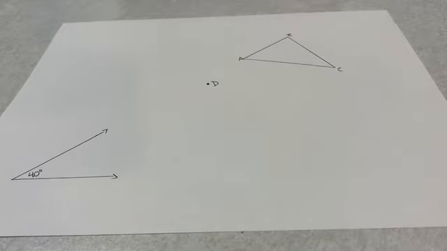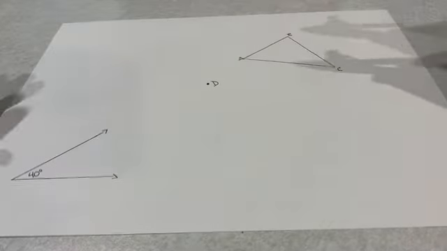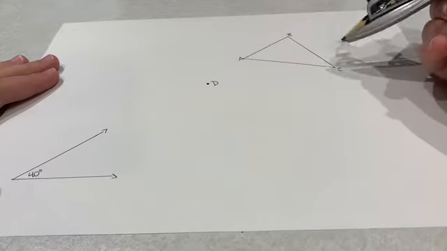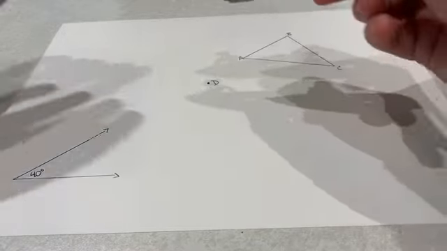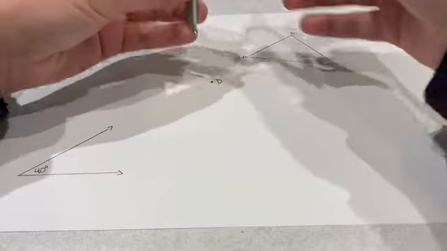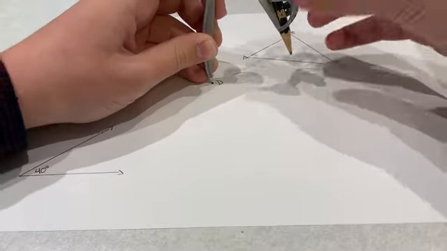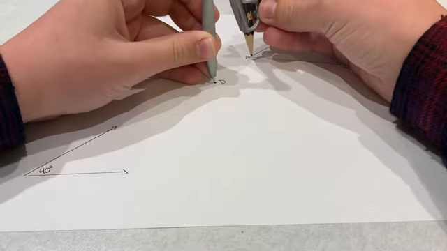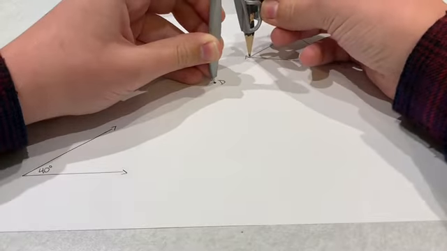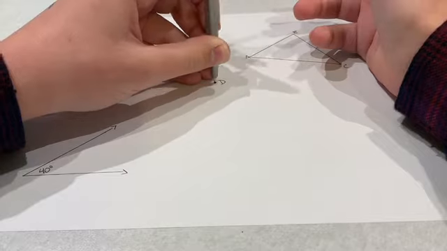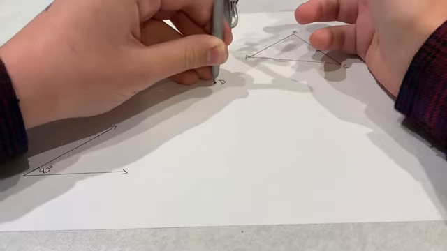Like I said in the previous video, our next construction is a rotation around a point that is not on the shape. So in this case, we're rotating triangle ABC around point D. So similarly to what we did before, we're going to put our compass needle on D, which is our center of rotation. And A is our first point, so I'm going to stretch my pencil to A, measure it, and we're going to show that we measured it by making an arc.